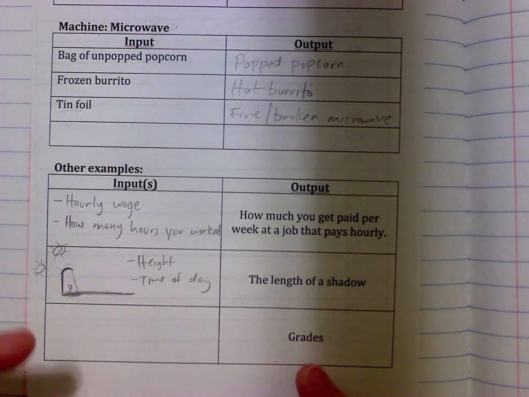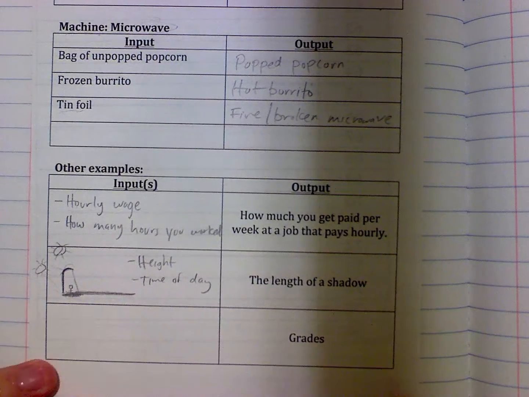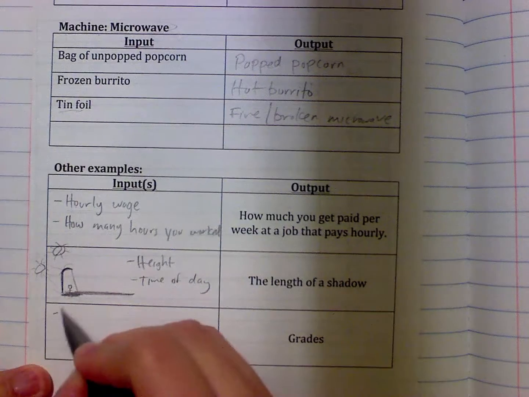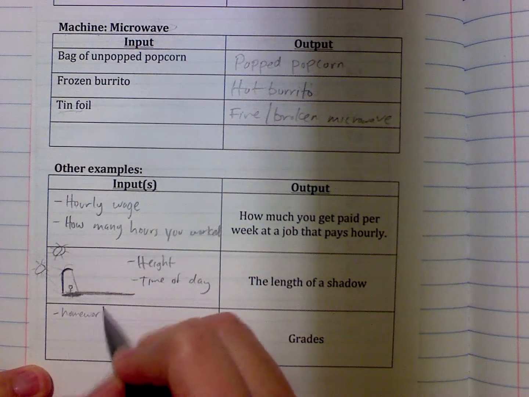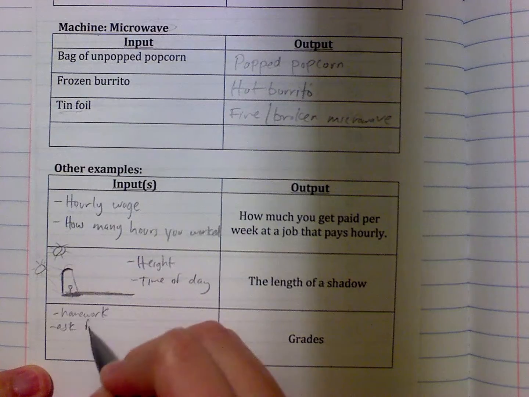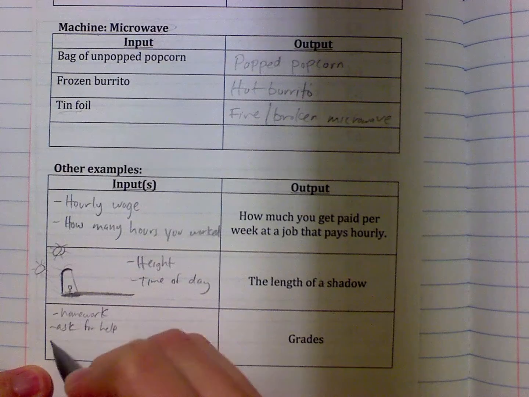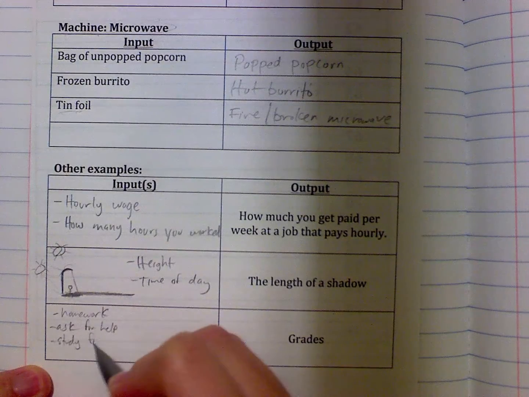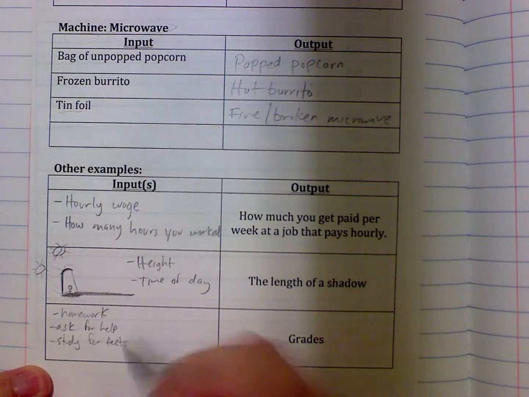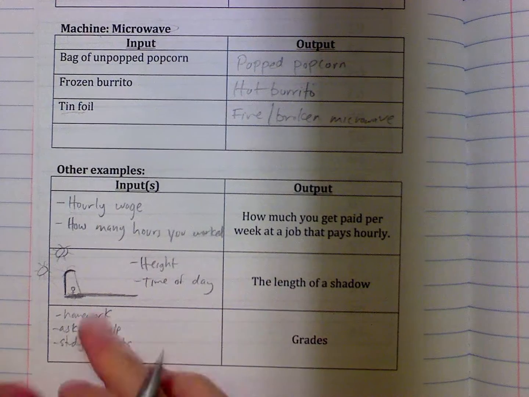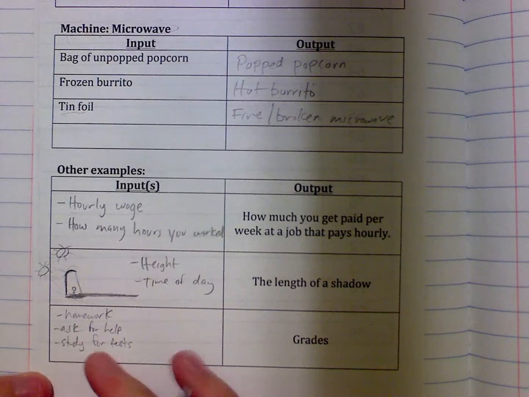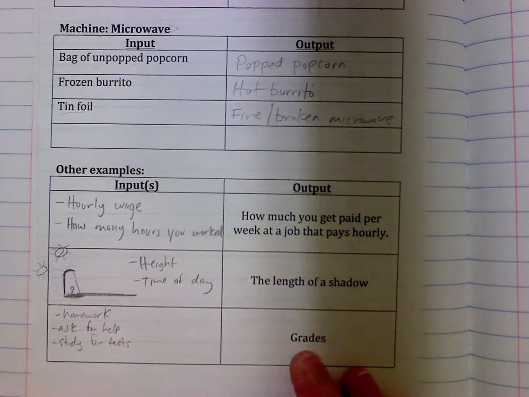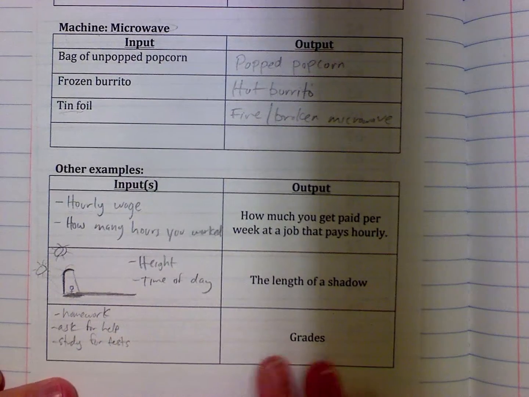Grades. We just had a conversation about this, right? But what are the inputs? It's do your homework, ask for help, right? Study for tests. These are all the things we've been talking about. But again, your grades are not a mystery. You put in work and then you get the help you need and then your grades end up where they end up. But again, it's not a mystery.